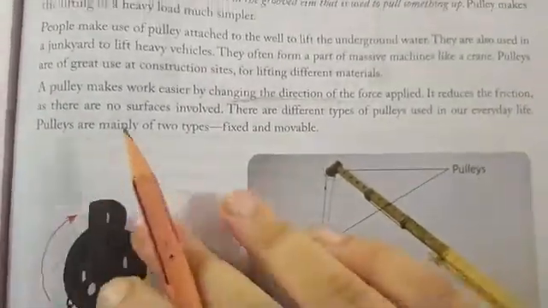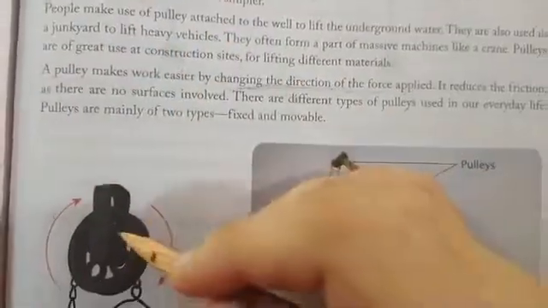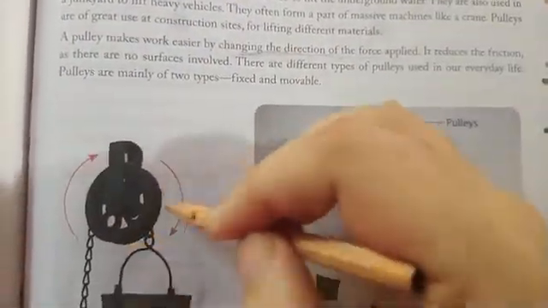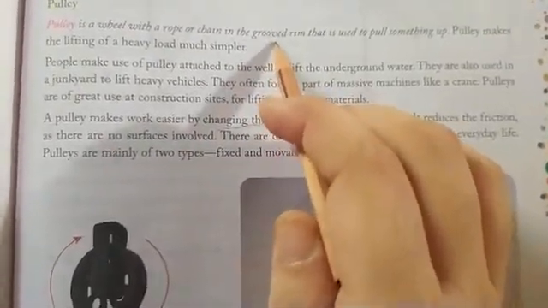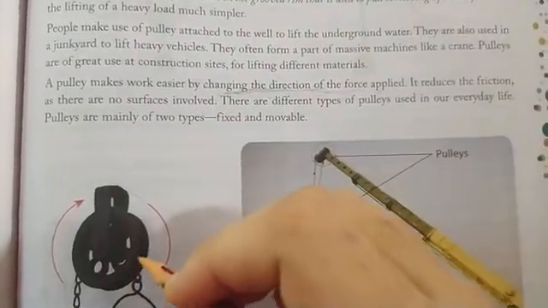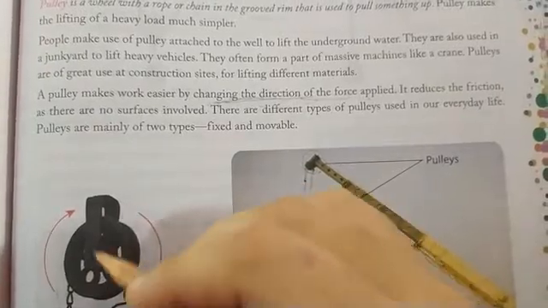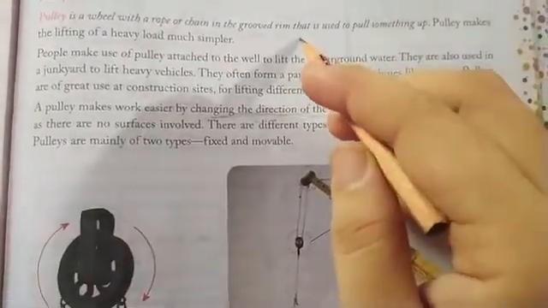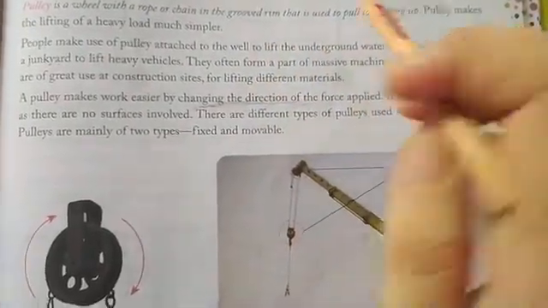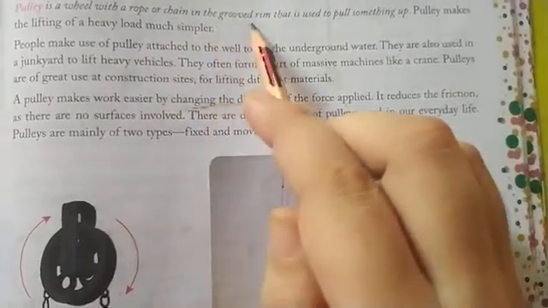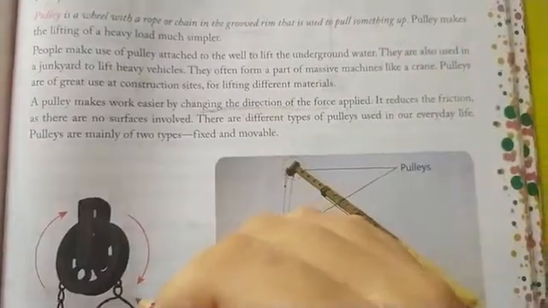Now we will define the pulley. What is a pulley? A pulley is a wheel with a rope or chain which is passed over the grooved rim. What is the meaning of grooved? Groove means a long narrow cut or depression in the rim of the wheel. The rim is also like a wheel, which we also call a pahiya. So this is known as the grooved rim that is used to pull something up. So a pulley is a wheel with a rope or chain passed over the grooved rim that is used to pull something up. That is known as a pulley.